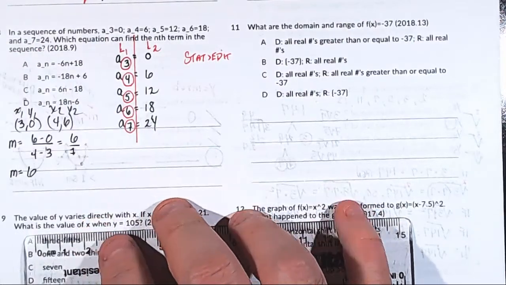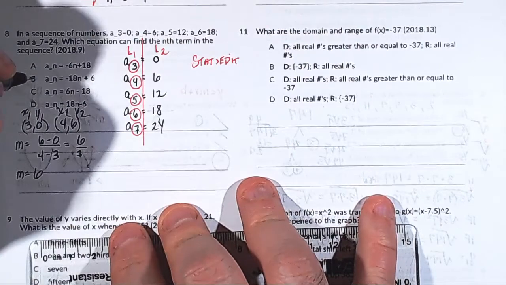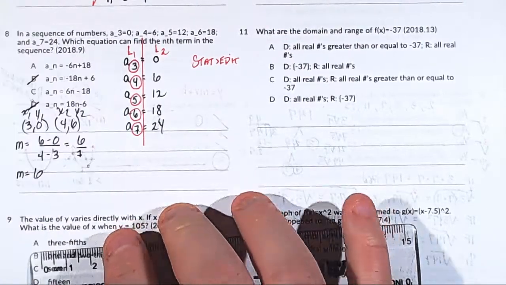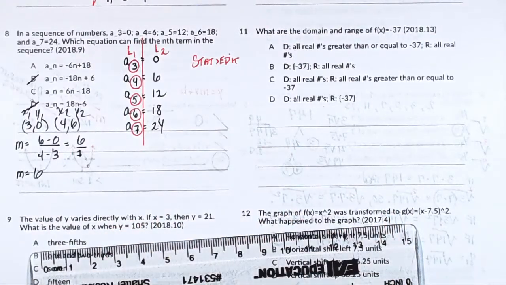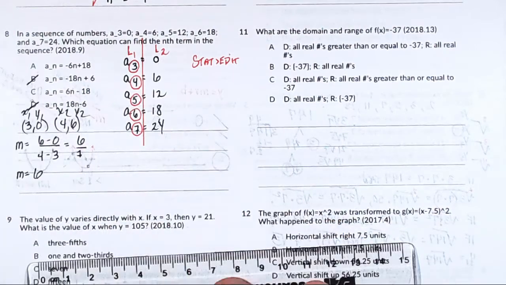If I'm solving this algebraically, I can already get rid of b and d. And this is really why I recommend the algebraic solution. Yes, the test is written in a way that you can solve a lot of these on the calculator, but the test is also written in a way that if you solve it algebraically, you save a little bit of time and you see kind of how they came up with their answers.